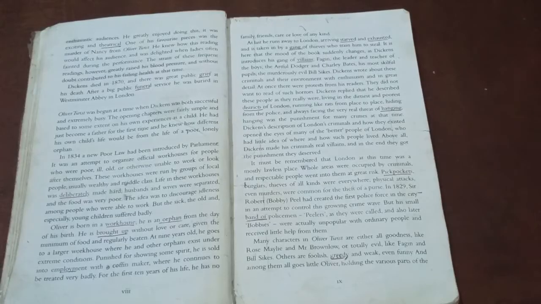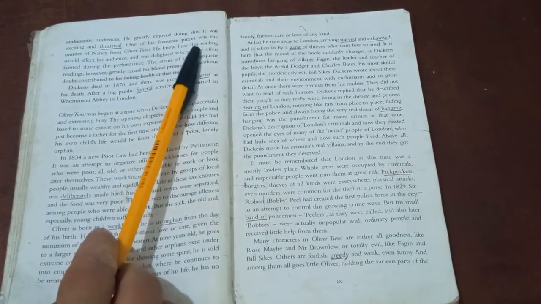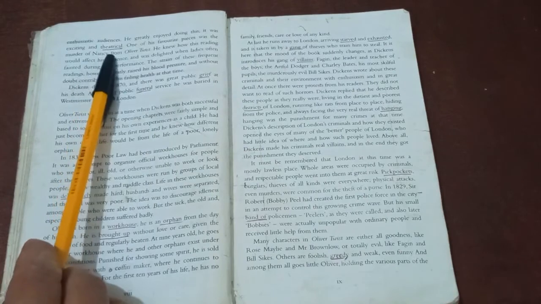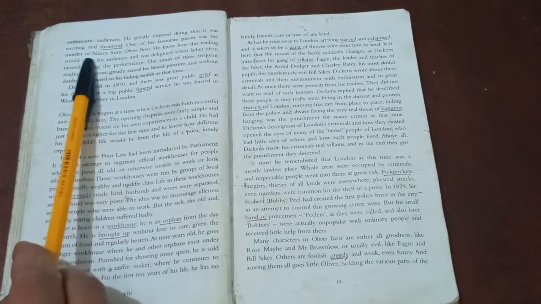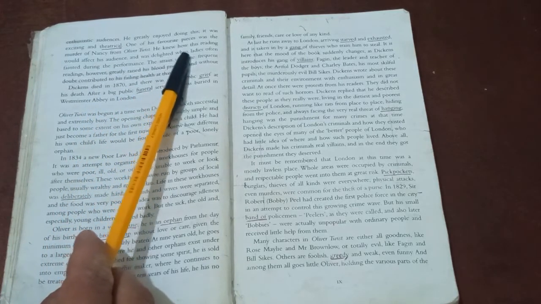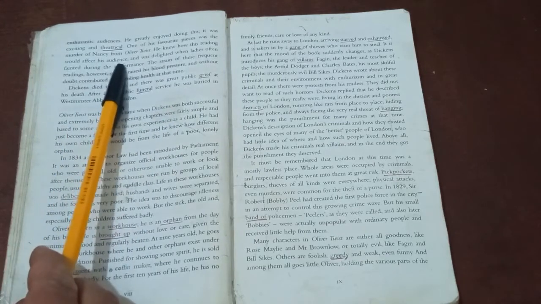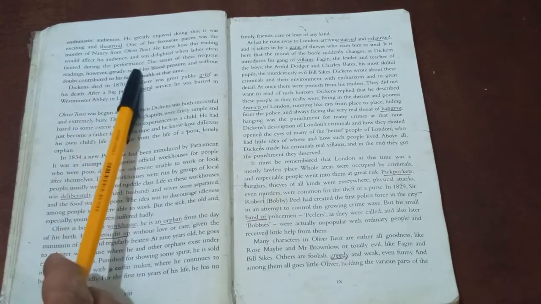Towards the end of his life, Dickens almost gave up writing and began to give dramatic readings of parts of his books to enthusiastic audiences. He greatly enjoyed doing this. It was exciting and theatrical. One of his favorite pieces was The Murder of Nancy from Oliver Twist, and he knew how this reading would affect his audience, and was thrilled when ladies often fainted during the performance.